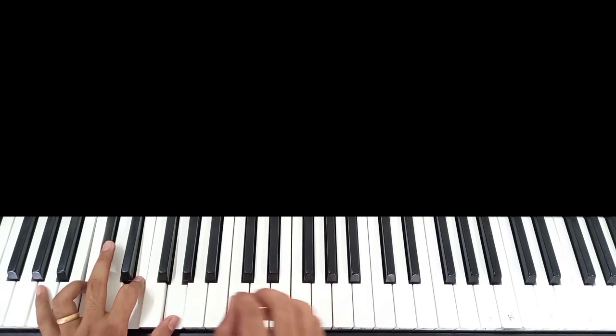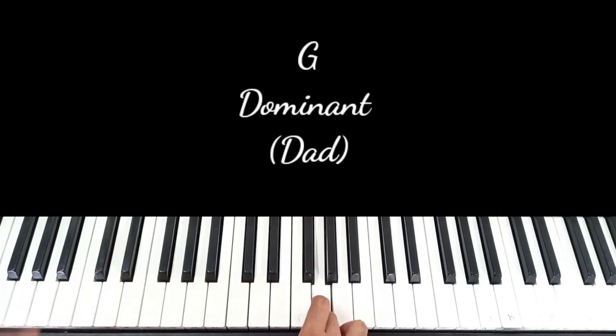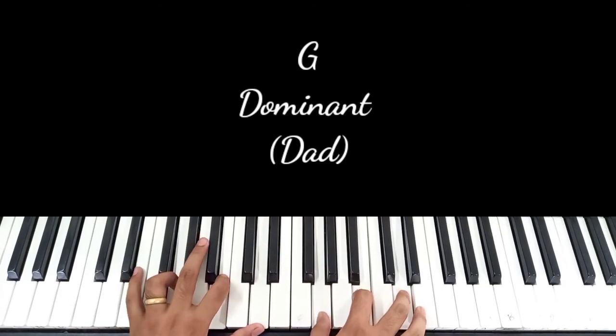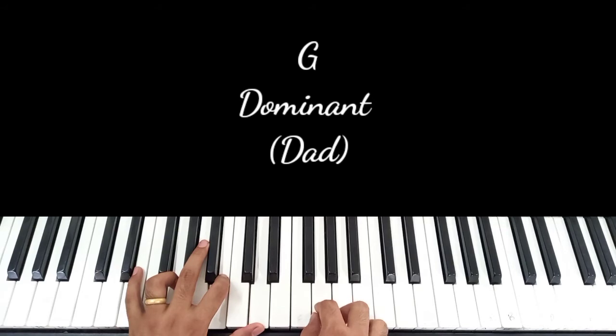Now let's move to the 5th note, that is G, which serves as the root note for its major chord, that is G major. We will allot this note as the dad or the father of the family.